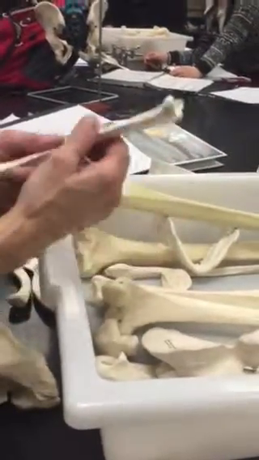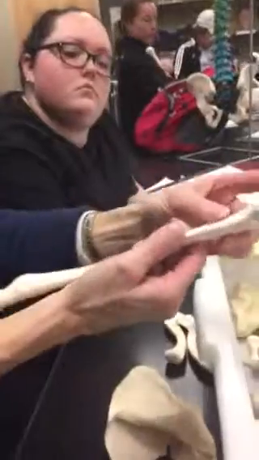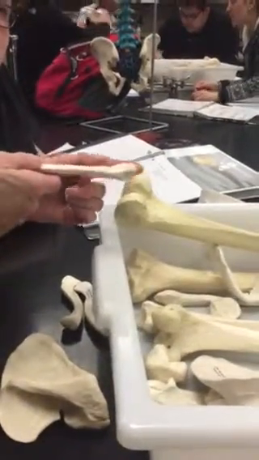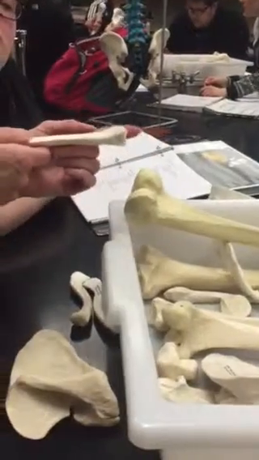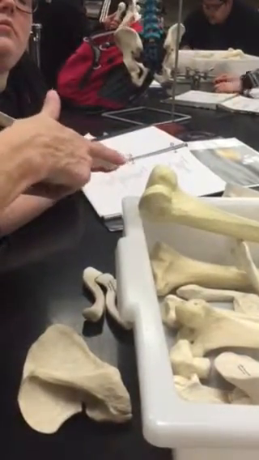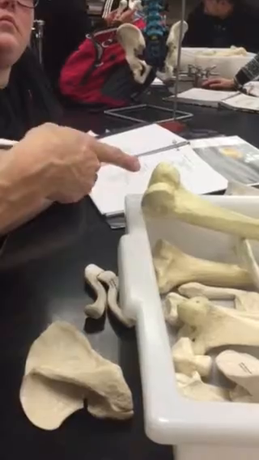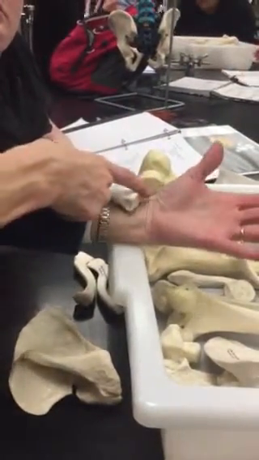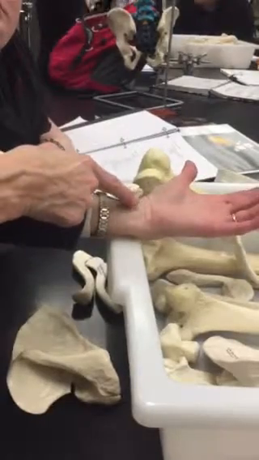Okay? So on the radius, the styloid process always points to the thumb. So this is going to be on the thumb side, and then the ulna is going to sit here, which is the medial bone anyway, right? The only way that's going to work is if I put this on the left. So now the styloid is pointing to my left, and this is going to accommodate my ulna on the medial side.